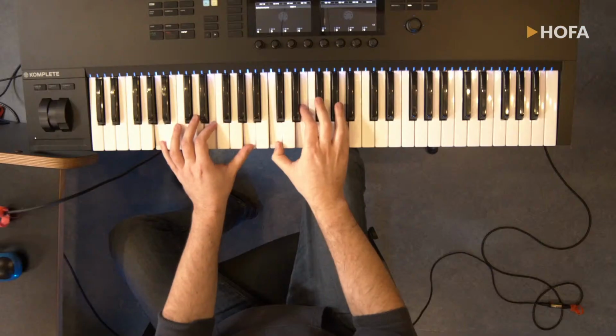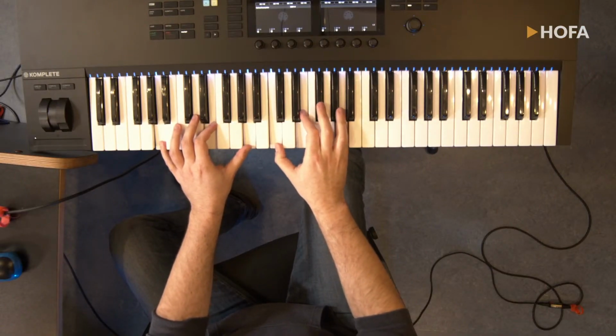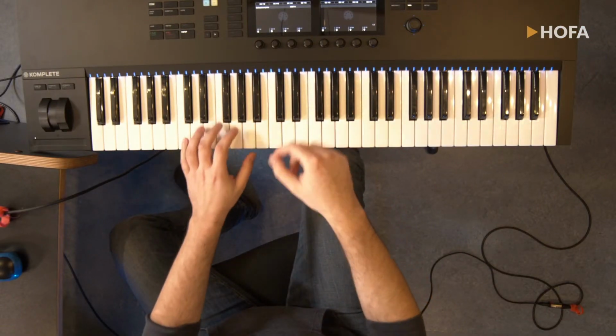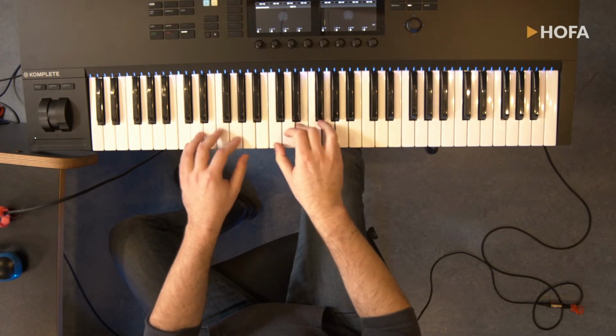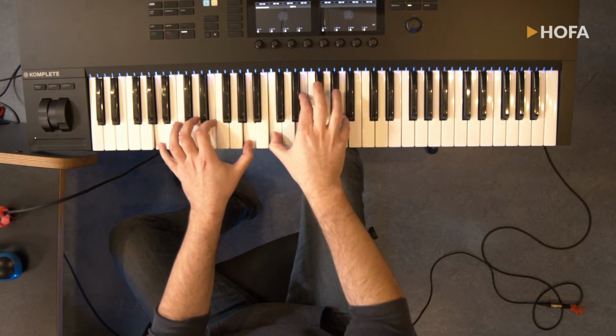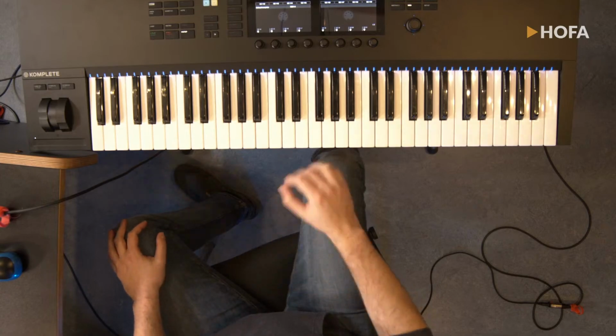And also A minor is the relative key, which is also called the submediant to my basic key, which is C major. So I can play A minor and it will always work. So let's take it to another level and change this arrangement a little bit.